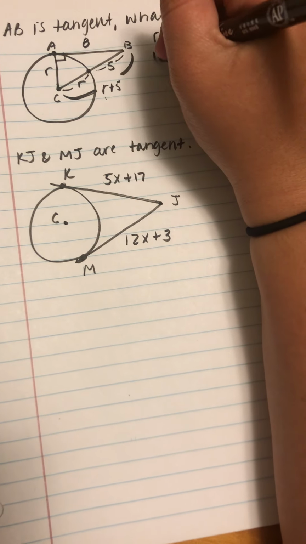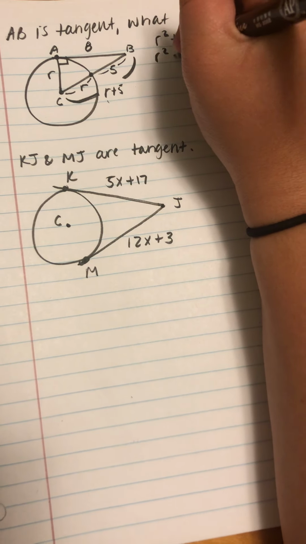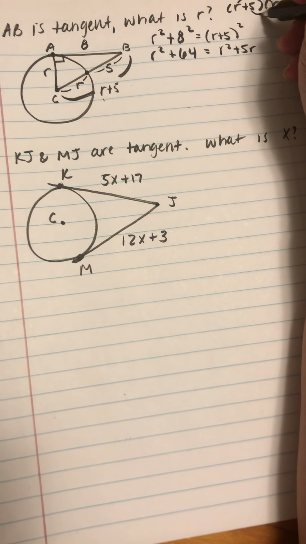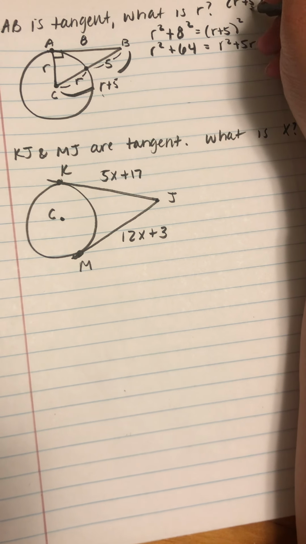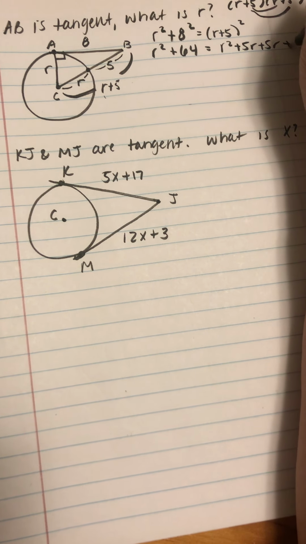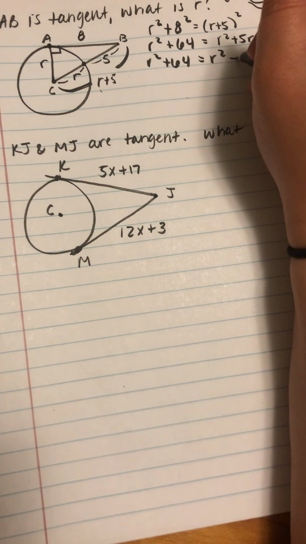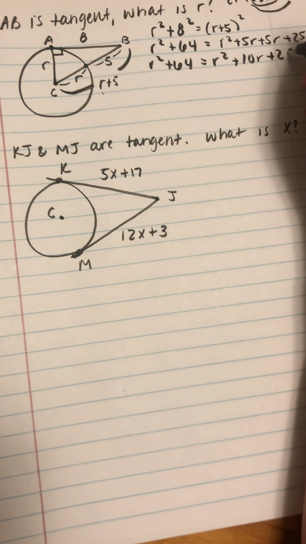So when we do this, we have r squared, and 8 squared gives me 64. And when I square this, remember if I ever square anything, we're really doing r plus 5 times r plus 5. So if I distribute, using my FOIL method, I have r squared plus 5r, plus 5r again, plus 25. And we can simplify that right side. We can say r squared plus 64 equals r squared plus 10r plus 25.